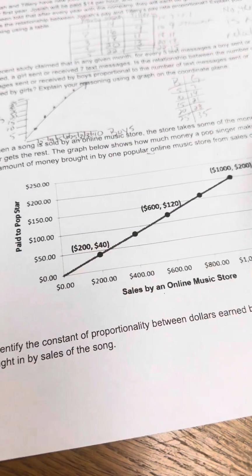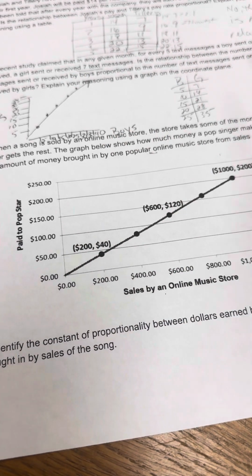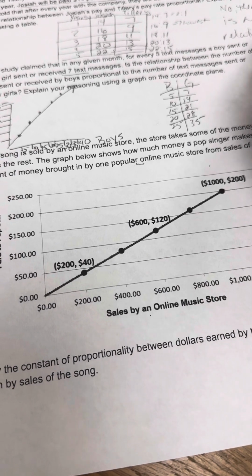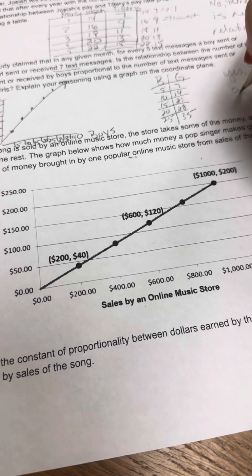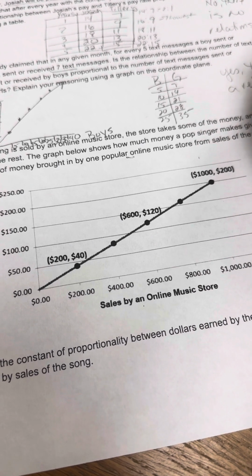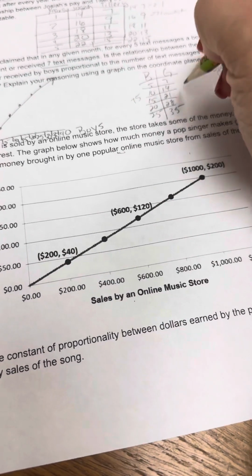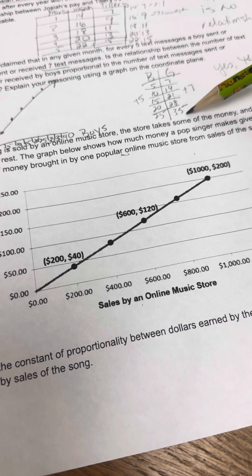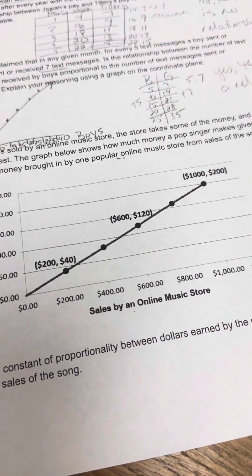So it wants to know, is the number of text messages sent or received by boys proportional to the number of text messages sent or received by girls? So yes, there is a relationship because they increase at the same rate each time. This one increases by 5, this one increases by 7. So every time we increase by 5 here, we increase by 7 here. I can simplify those to get back down to this 5-to-7 ratio.